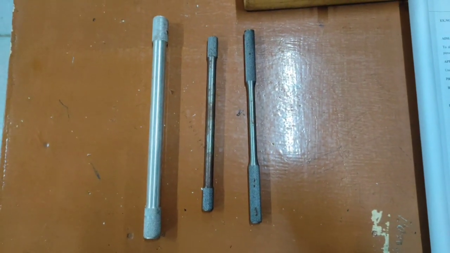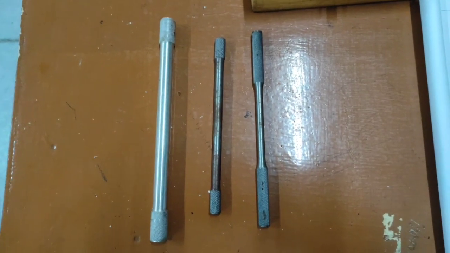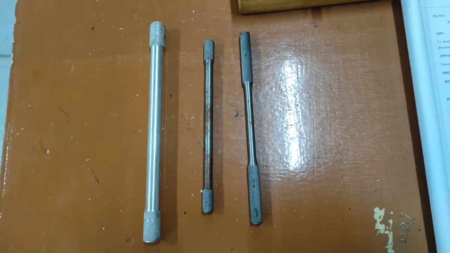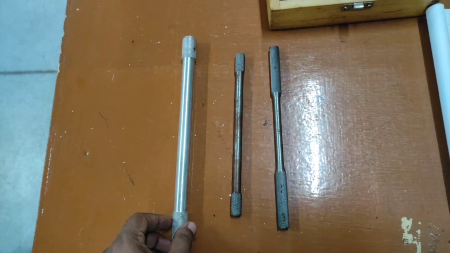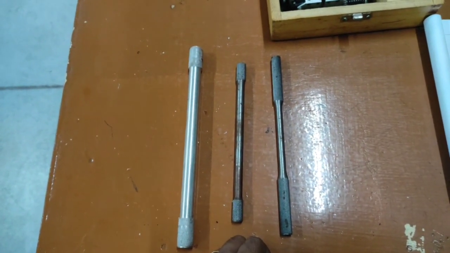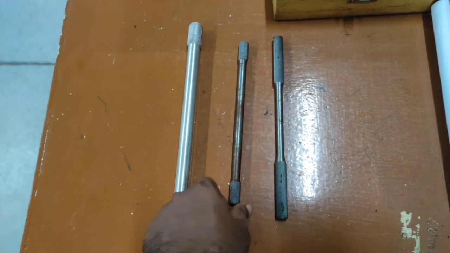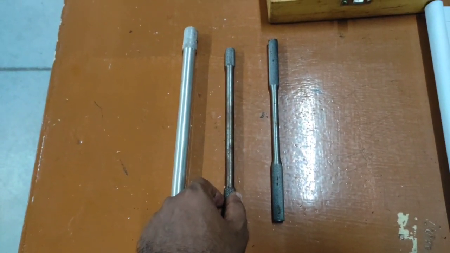In this experiment we are going to use any one of the following specimens. The first one is aluminium material, and these two are mild steel with varying diameters, and we are going to use this mild steel rod for our experiment.